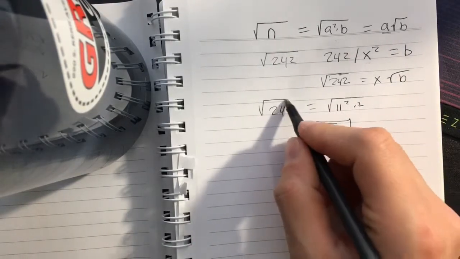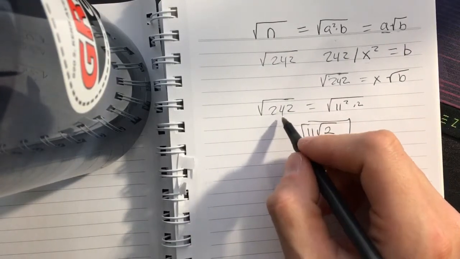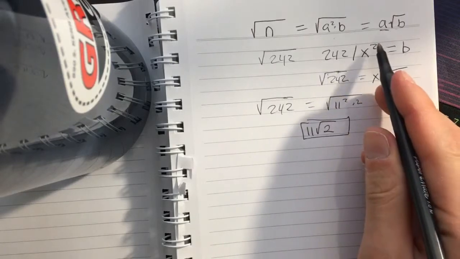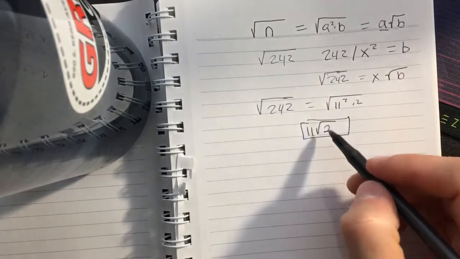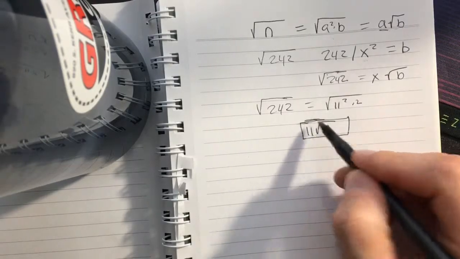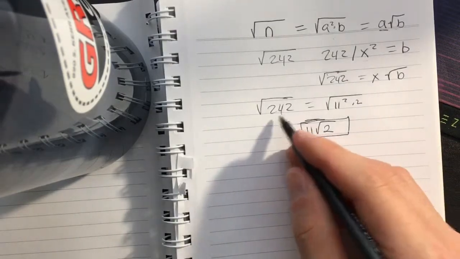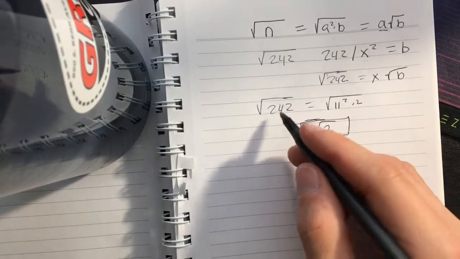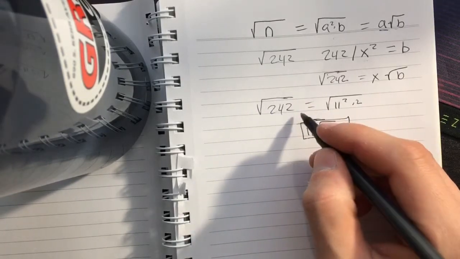So how do I simplify the square root, again, of 242, which is itself not a perfect square? I assume that I can divide it by some other perfect square and get a remainder of a whole number, which I can, in this case. If you cannot, this number cannot be simplified. Whatever you have here, the square root of that will just be written as the square root of that number.